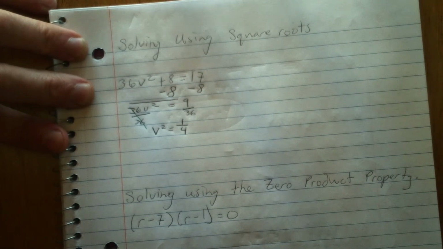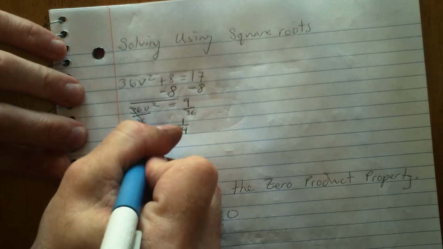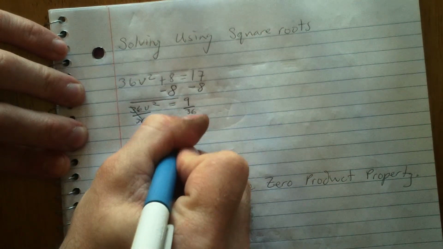But we want to get v by itself. We don't want to just know what v squared equals. We want to know what v equals. So we're going to have to square root. Square root undoes a square. So to square root both sides, we're just going to put that in.